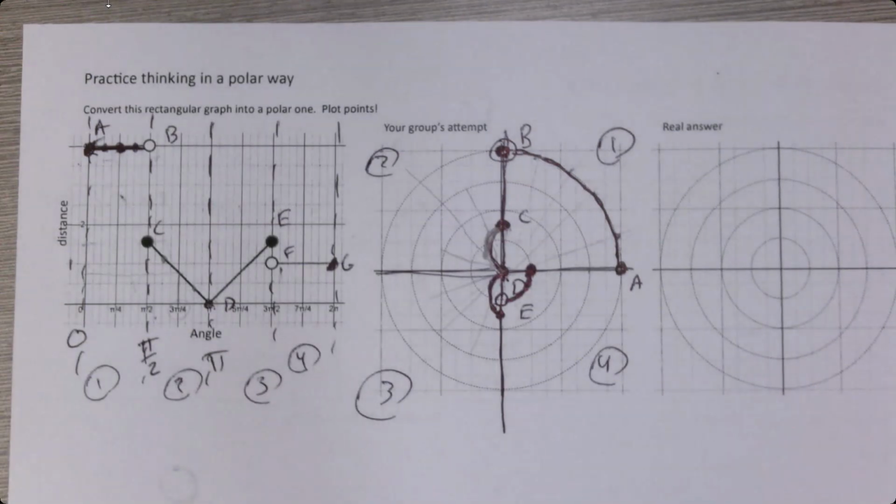So that's been your introduction to polar thinking. None of this is very interesting. This is all just kind of getting you to feel the basics. In the next couple of lessons, we'll start looking at what you can do with this stuff, why it's interesting, and why it's really, really different than rectangular.